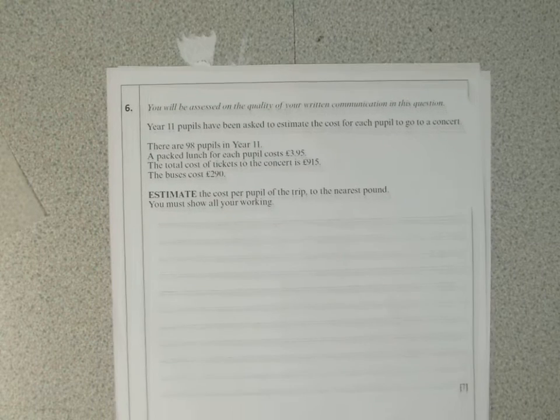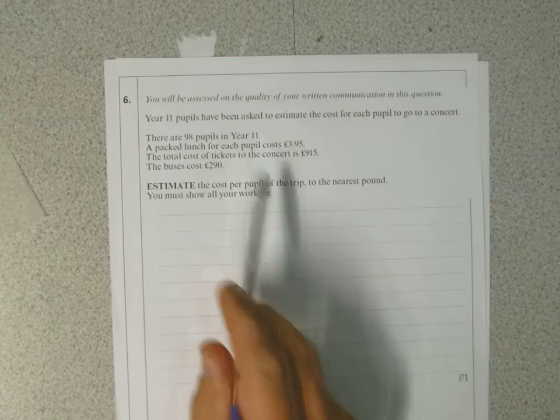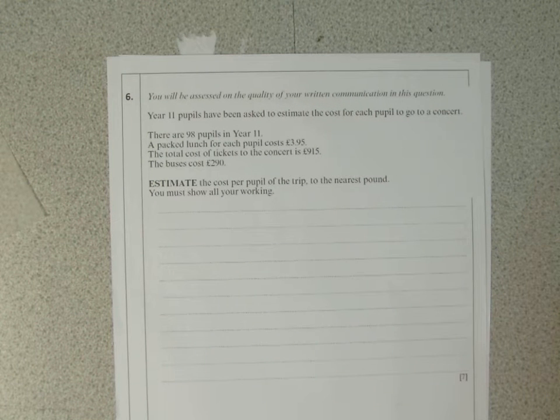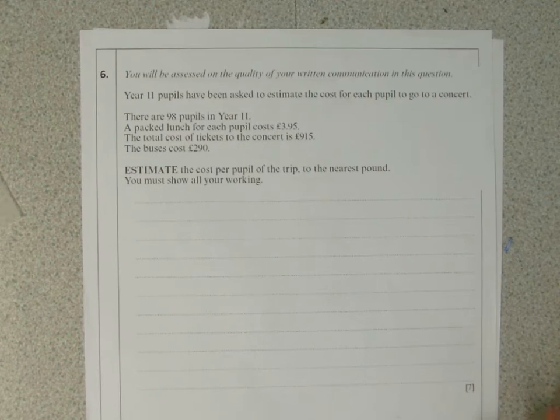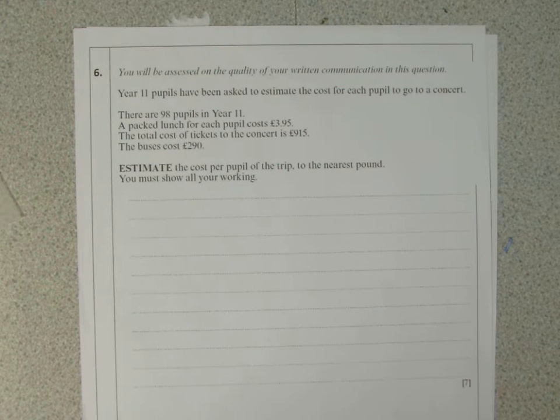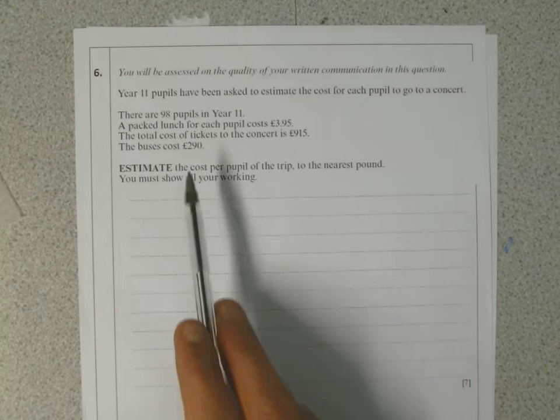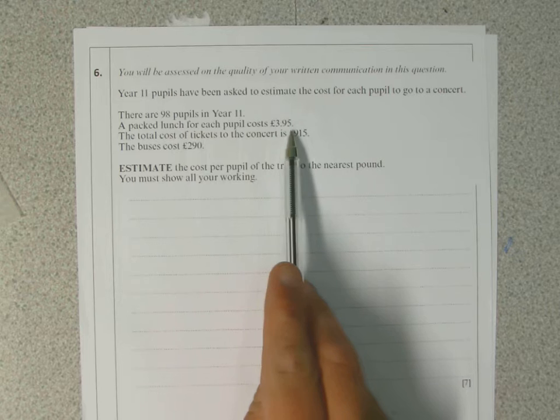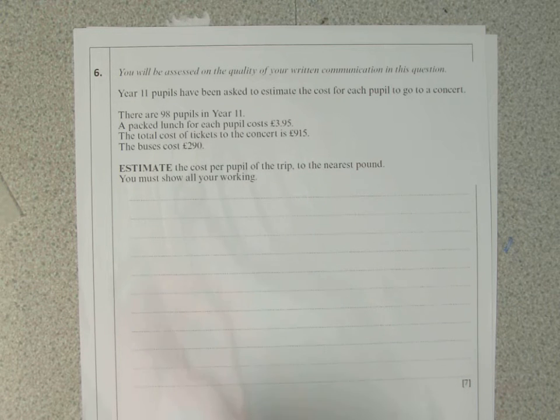Okay, number 6. This is an estimation question. It's given with lots of words. Year 11 pupils, it says, let's zoom in a bit here. Year 11 pupils have been asked to estimate the cost of each pupil to go to a concert. There are 98 pupils in Year 11. Packed lunch for each pupil costs £3.95. The total cost of tickets to the concert is £915. The buses cost £290. Estimate the cost per pupil of the trip to the nearest pound.